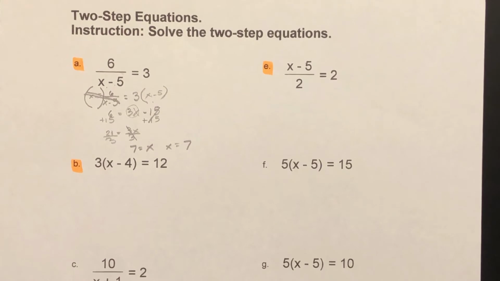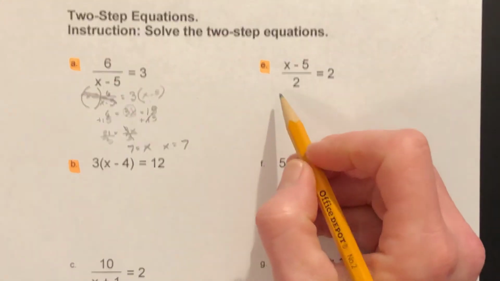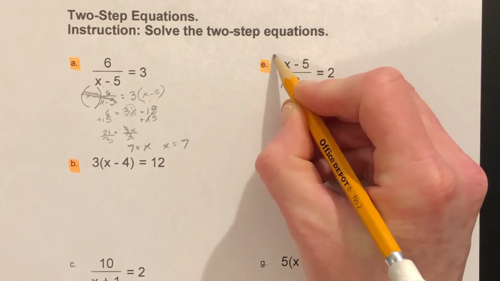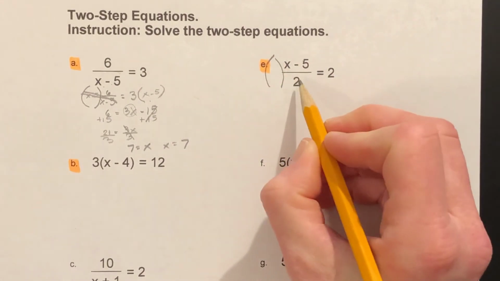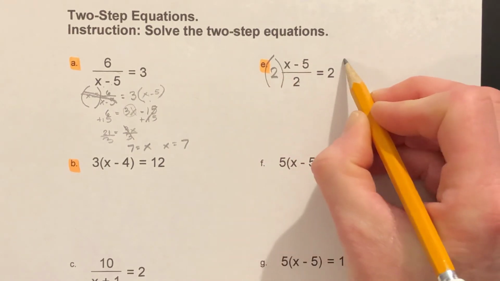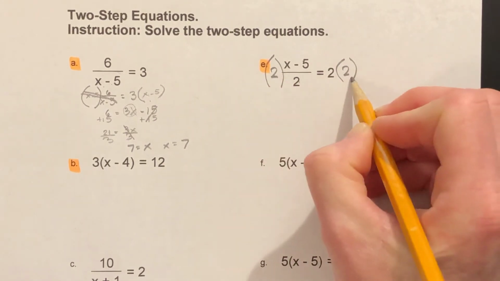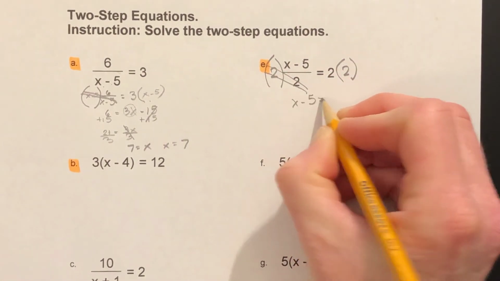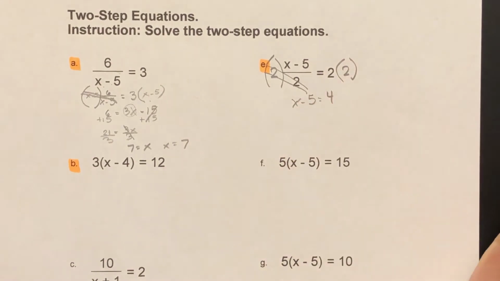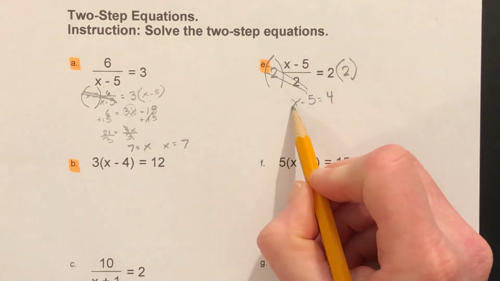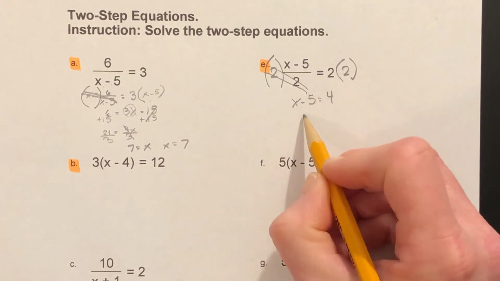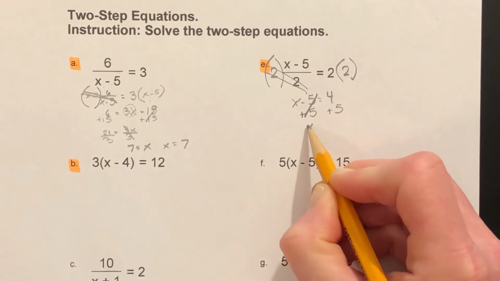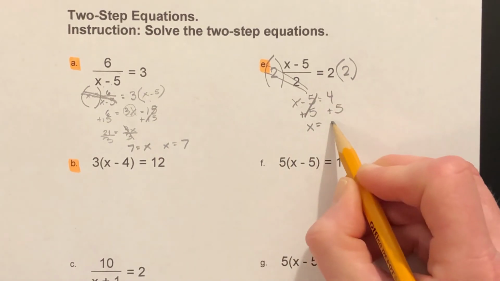Let's look at E. Since 2 is on the bottom, I'm not going to rewrite it because I have just enough space. See, just enough. To undo the divided by 2, I will multiply by 2. It's algebra, so I have to do it on both sides. Goodbye. x minus 5 equals 4. To isolate the x, I will undo the minus 5 by adding 5. That leaves me with x equals 9.